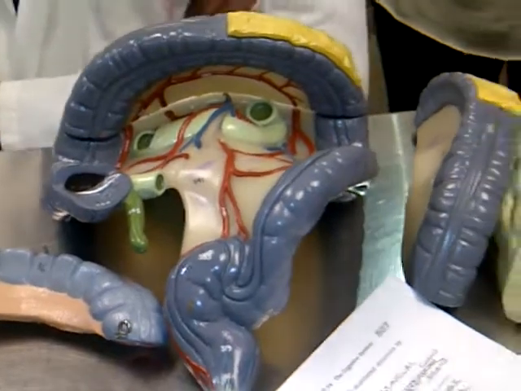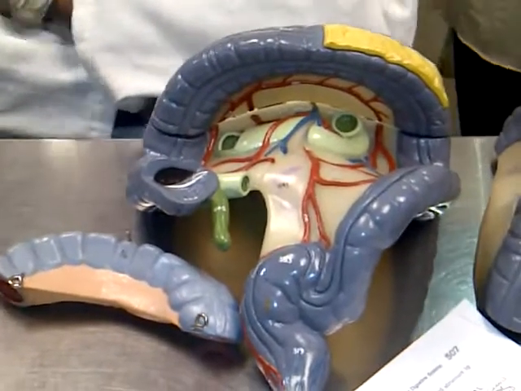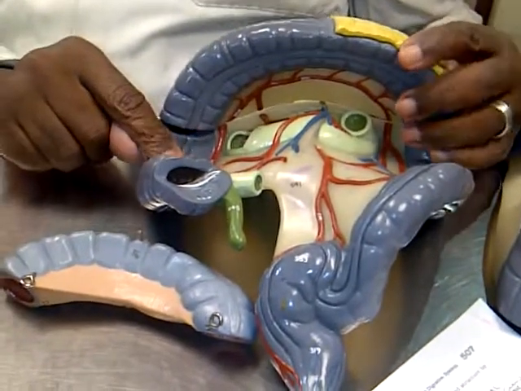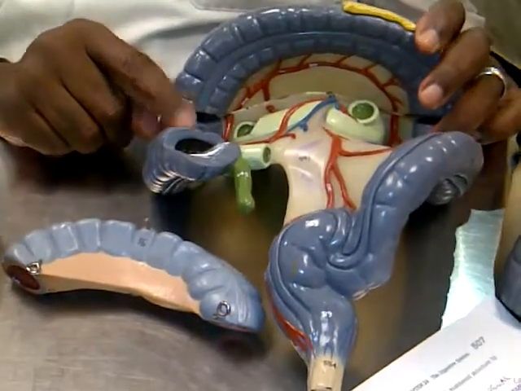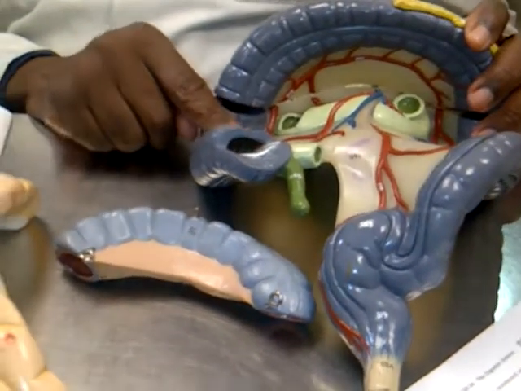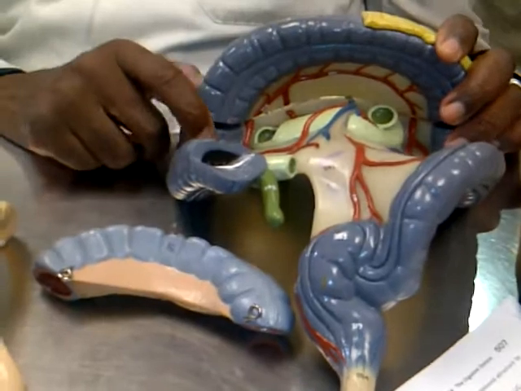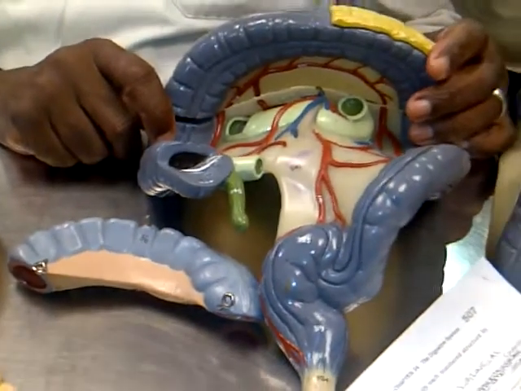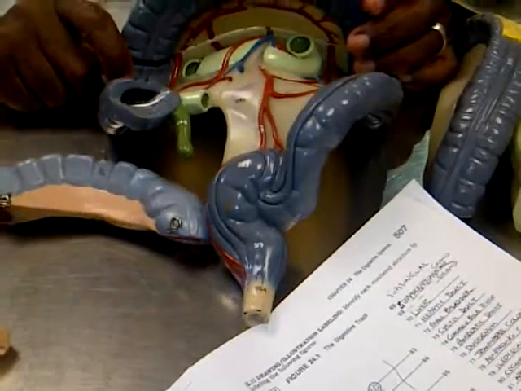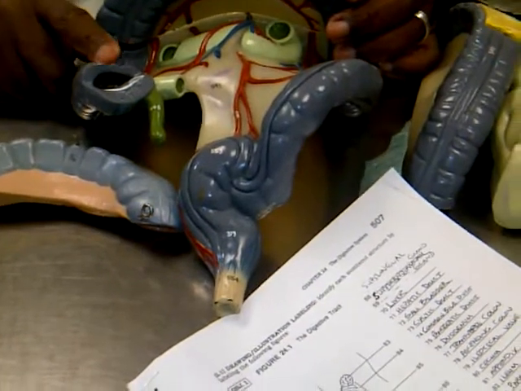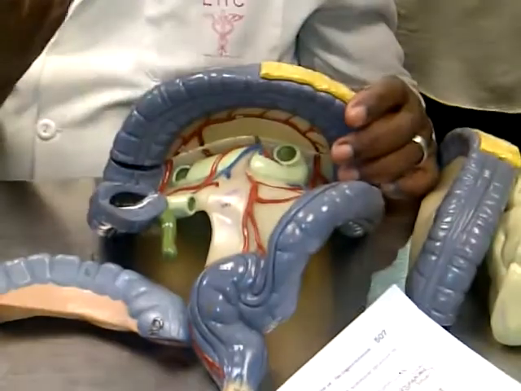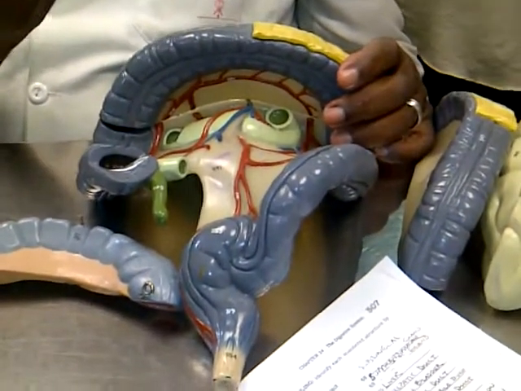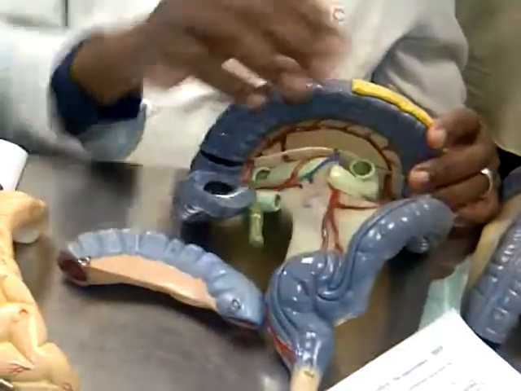Haustra are the pouches. On the surface of the colon, you'll have this thin strip of smooth muscle called taenia coli, Taenia coli. And the contraction of the taenia coli is what produces the haustra. Okay?